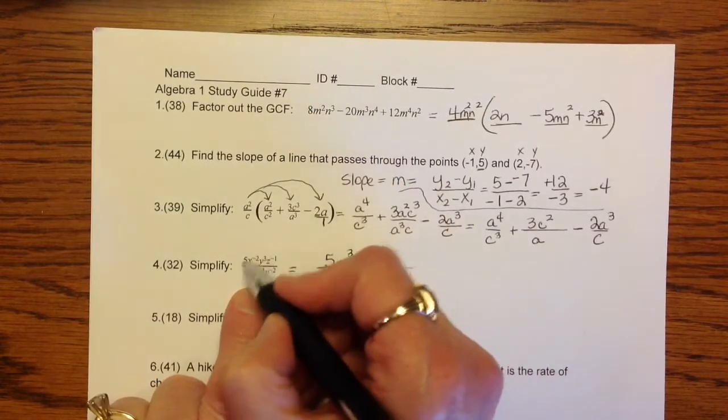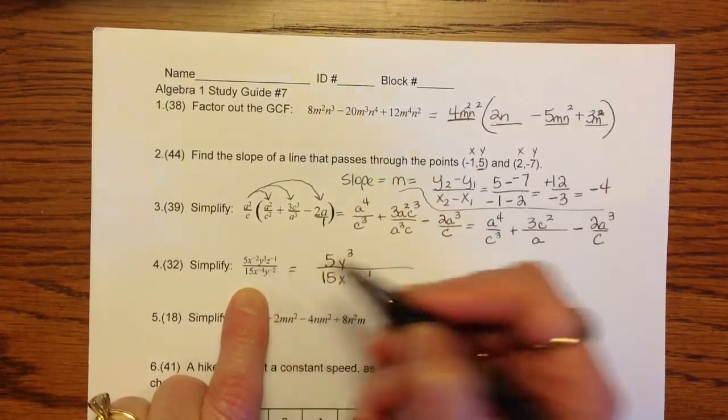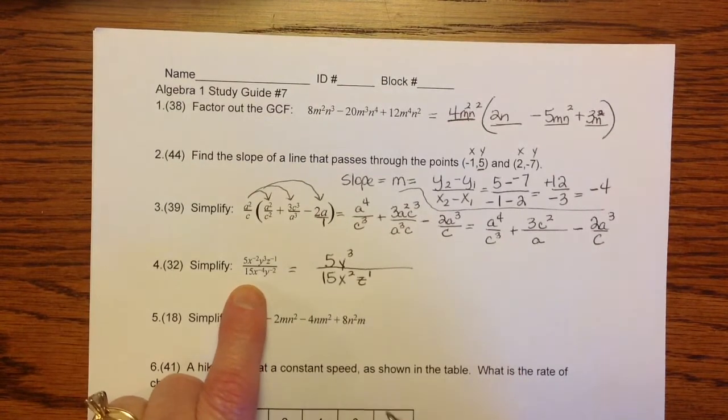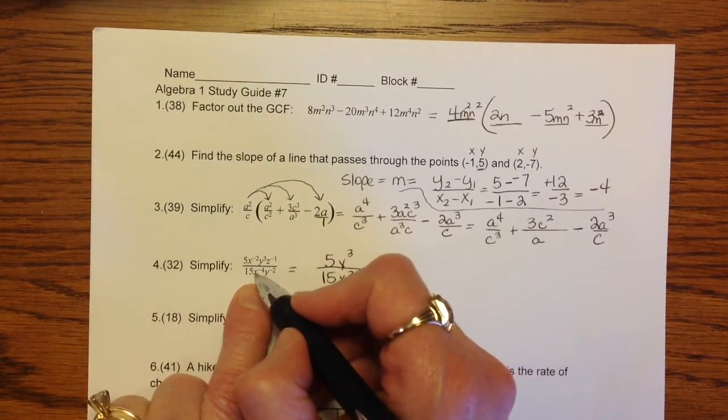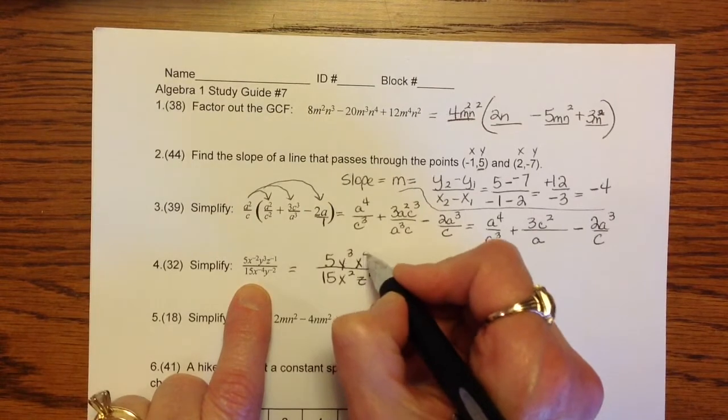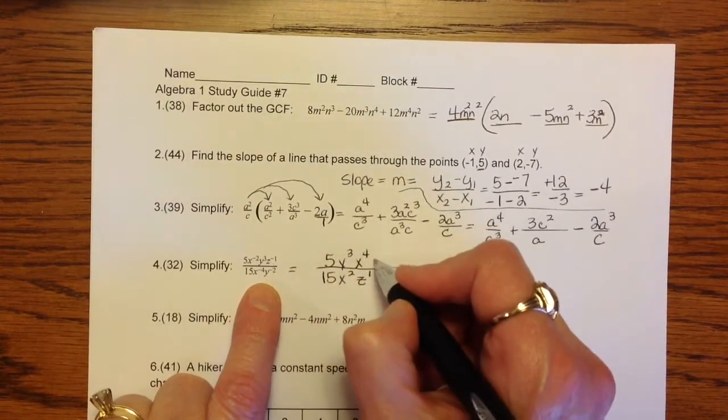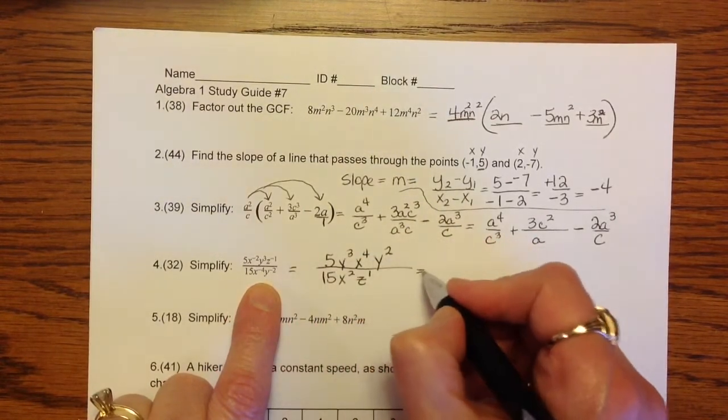And also sometimes I say circle your negative exponents. Those are the only ones that are going to move. 15 stayed on the bottom. X to the negative 4 is going to go to the top. And y to the negative 2 is going to go to the top. Now let's see what will cancel.